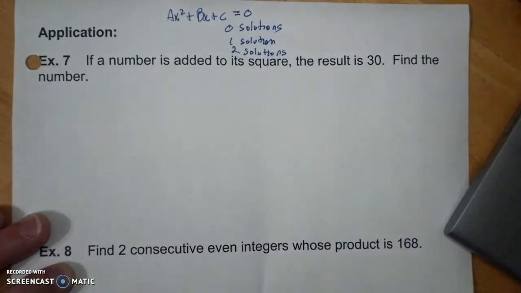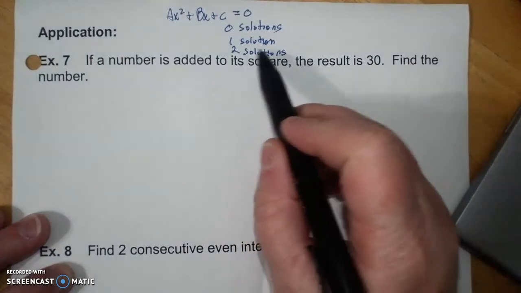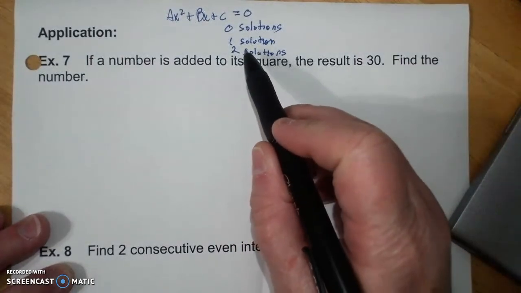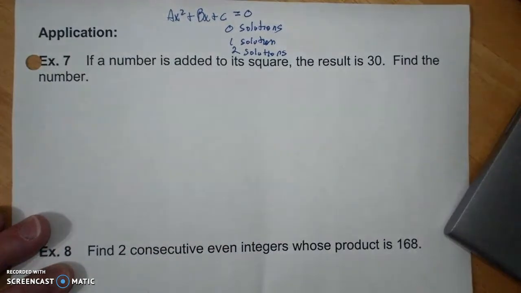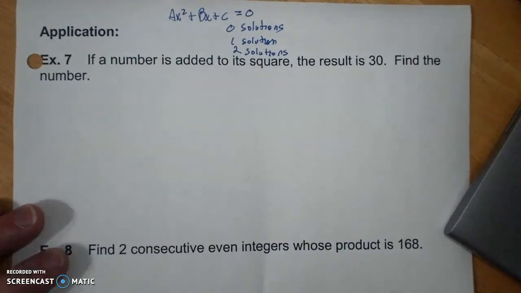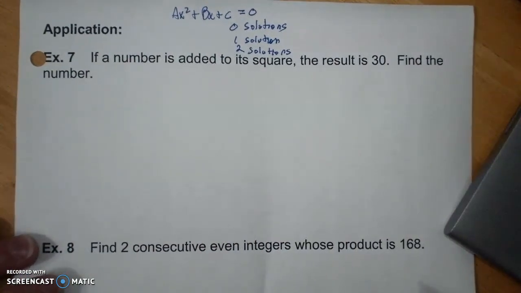When we go into applications and you get 2 solutions, check the logic of both solutions, because due to the story or due to the word problem, that other solution might have to be thrown out.